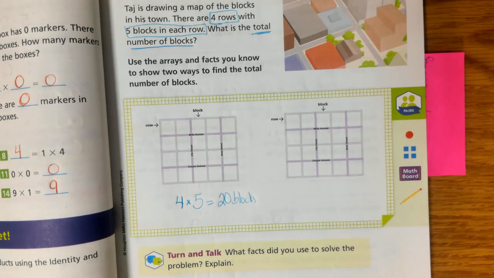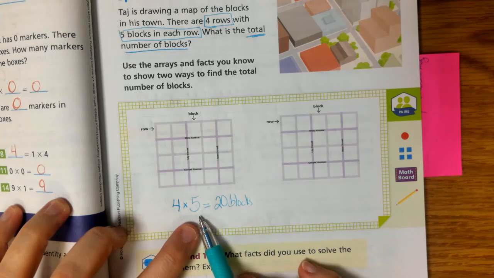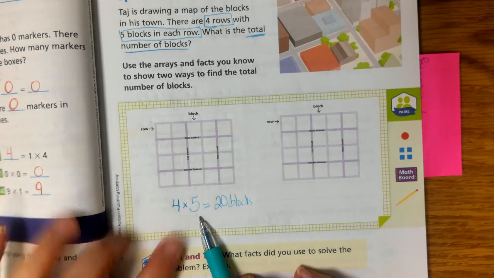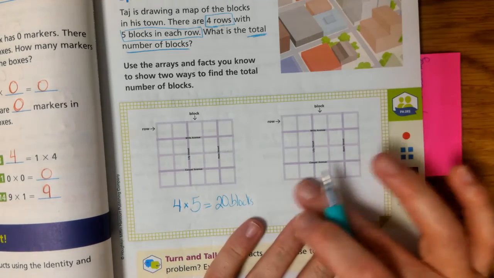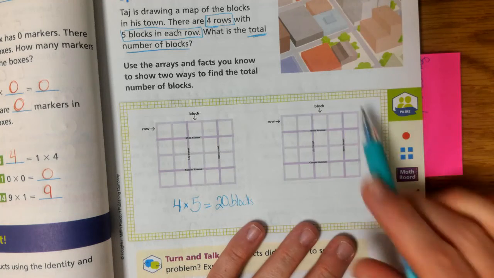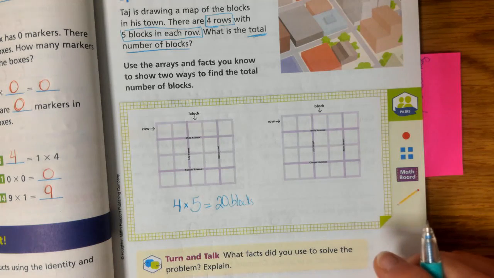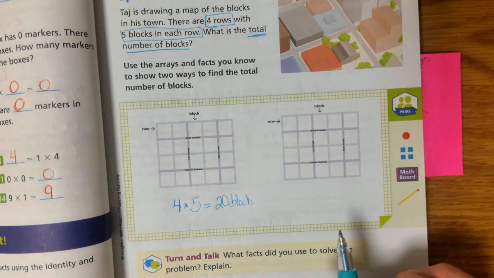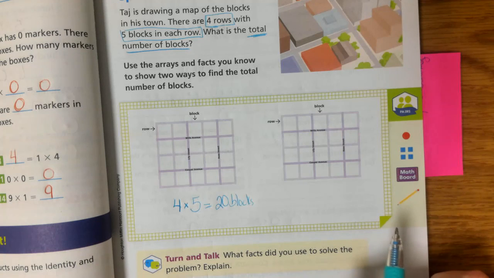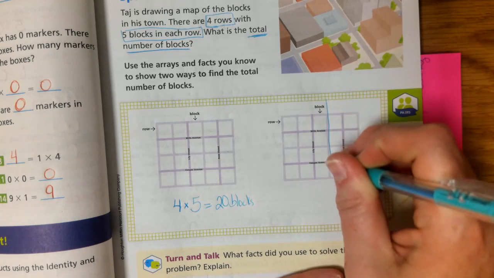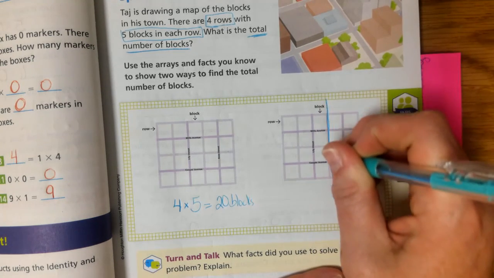Now another way we could solve this is we could break it up. Say I'm unsure how to count by 5s 4 times. I could make it so I could get to numbers that are easier for me to solve. So if I look at my array here, remember when we were doing the area of odd shapes, like shapes that weren't in a perfect rectangle or a perfect square, we would break them up, right? We would draw either a horizontal or a vertical line. So I could do that same thing here. I could draw a vertical line right here. Sorry, my line wasn't very straight.